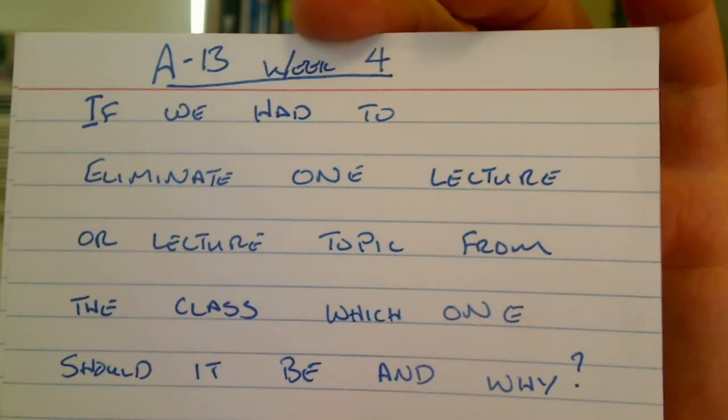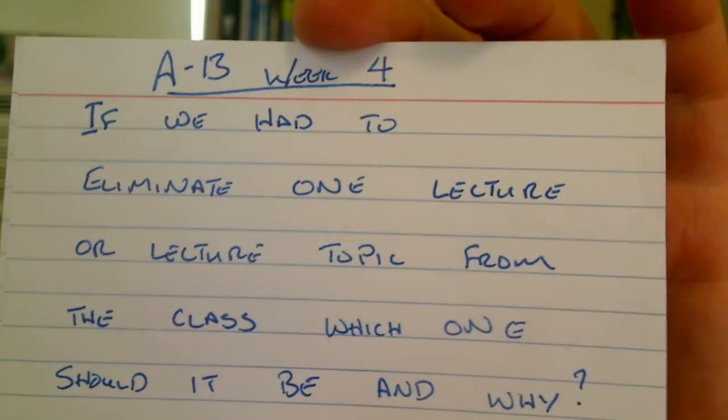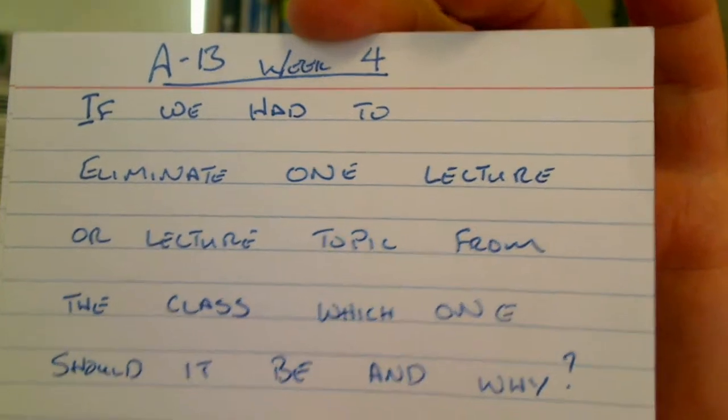So if I had to eliminate one lecture or one lecture topic from the class, which one should it be and why? This is something new I've started this term. I'm always trying to use the principles of lean manufacturing and things that I've learned to make the class better, to understand the value that I'm delivering to the students, and to make sure that we're not wasting a lot of time doing things that have no value.